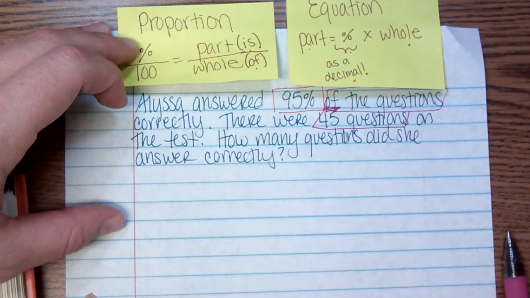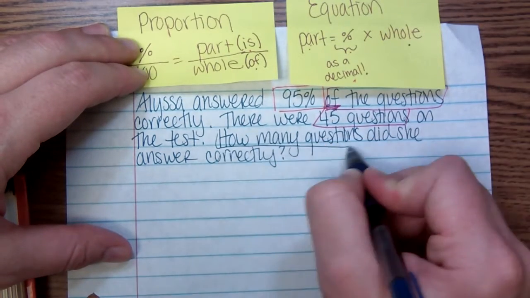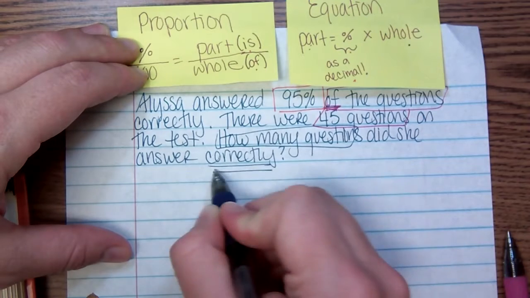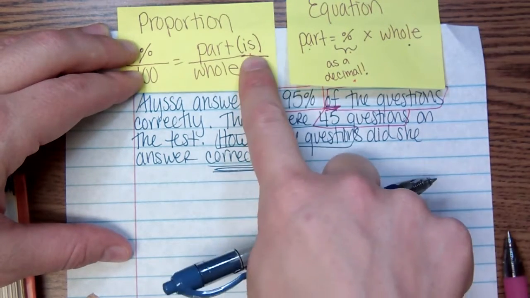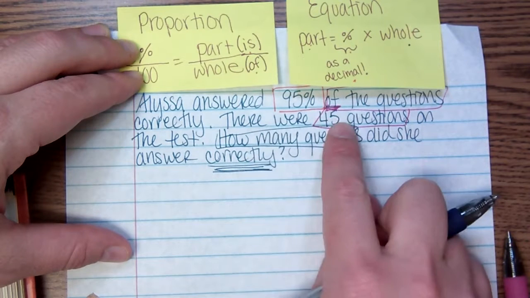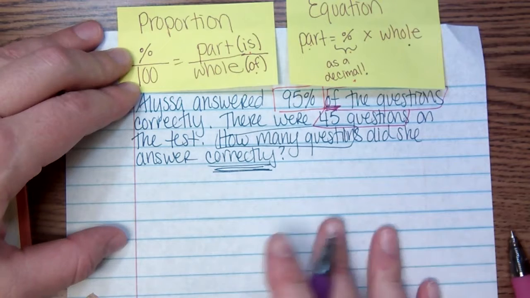Now we need to know how many questions did she answer correctly? That's the is. It doesn't say is, but we know it's the part because she didn't get all of them correct, and the total is 45. So we can identify those without having those words specifically. So don't get hung up on the words in word problems all the time.